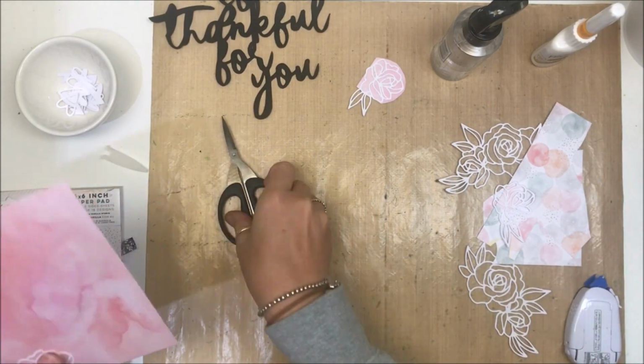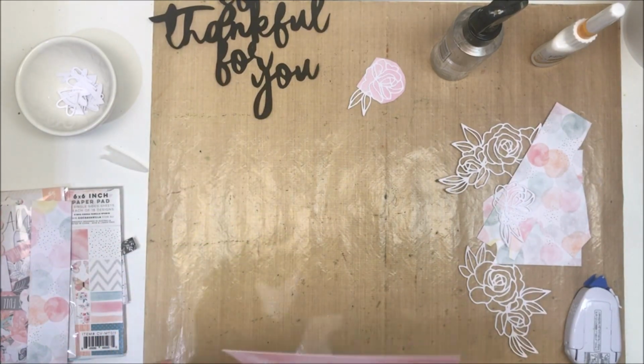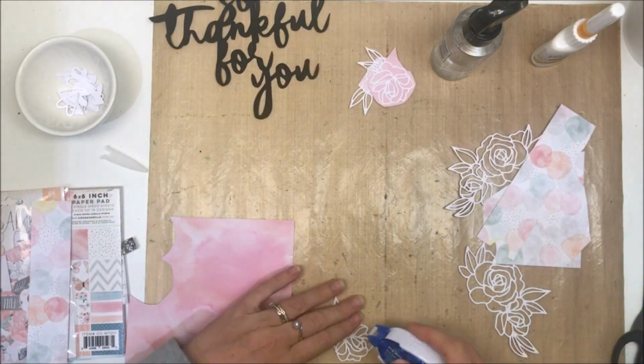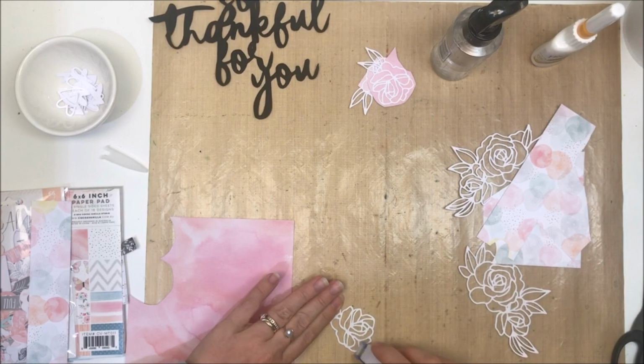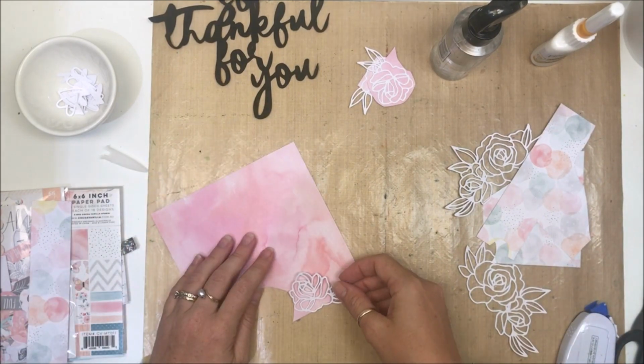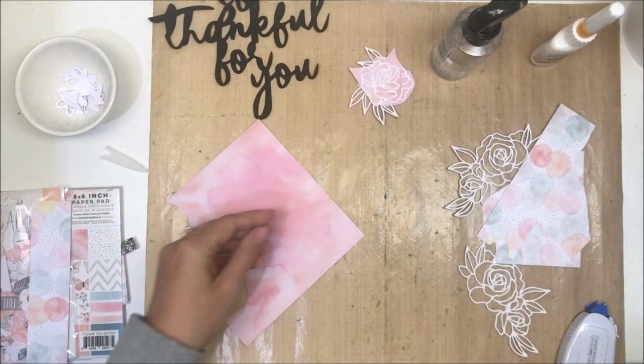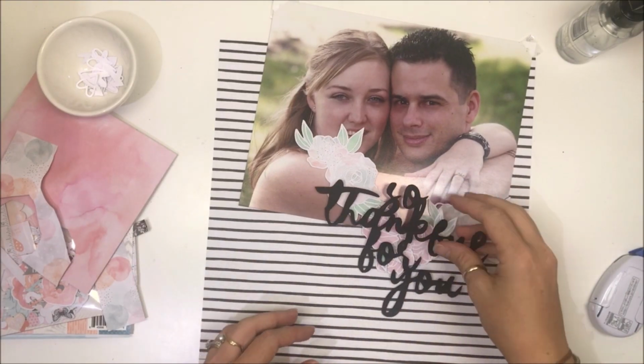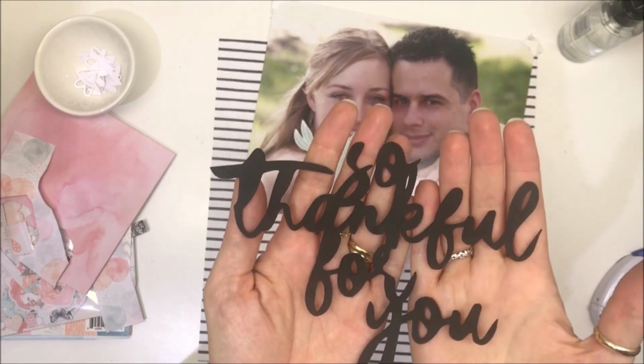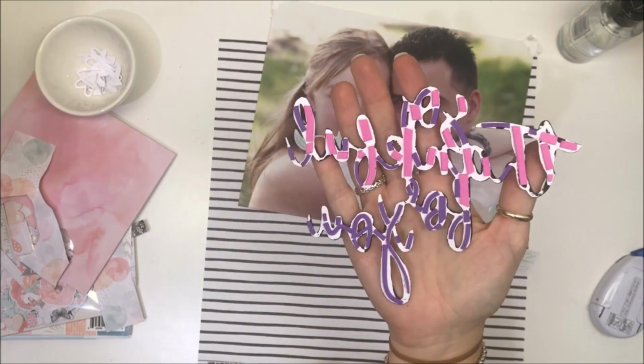Once I've trimmed all these out, my title is all dry. I'm going to back my title with some foam because I want that to sit above everything else and I want it to have a little bit of dimension. So here's my title, and I'm going to flip it over and show you.